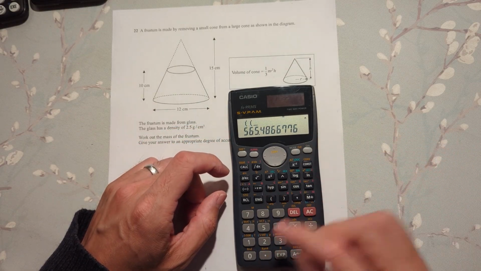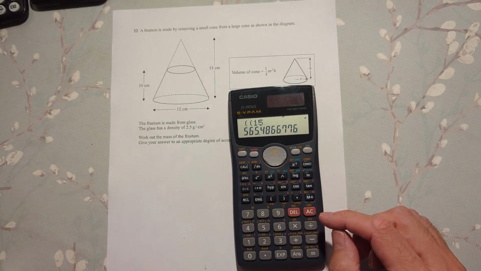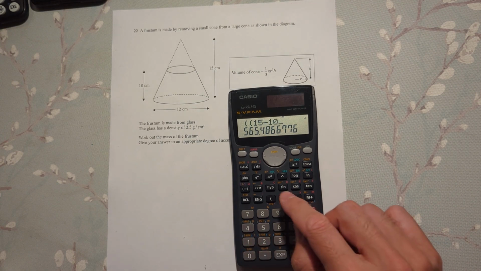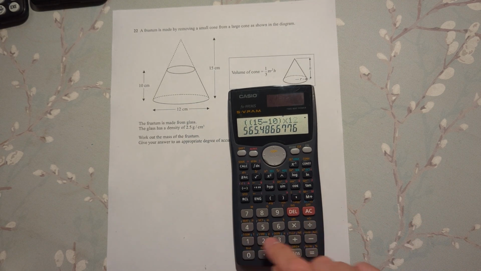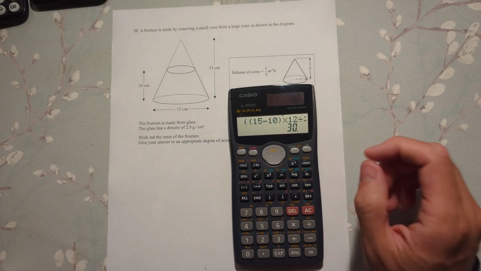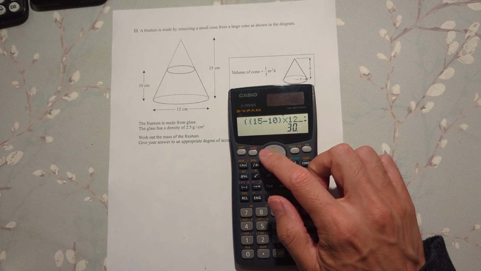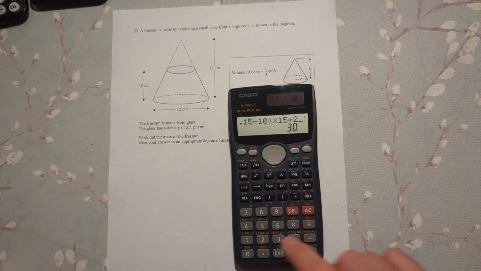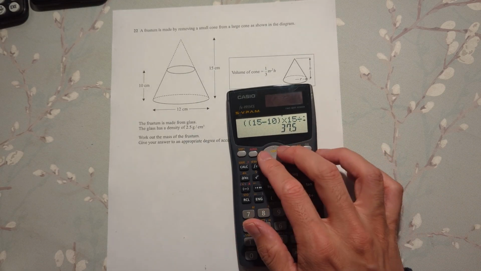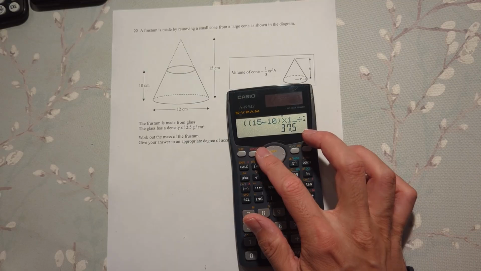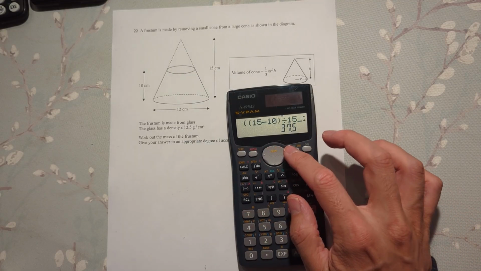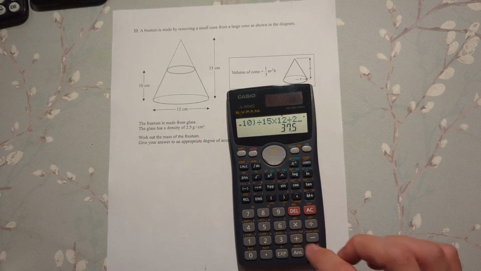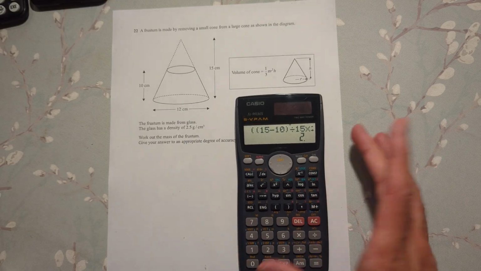So I know I need the brackets, so let's just do that. 15 minus 10 times by 12 divided by 2, going to give us our, oops, sorry, oh no, 15 divided by 2. I'm being silly. Divide by 15 times 12 divided by 2. There we go, we've got 2, okay.